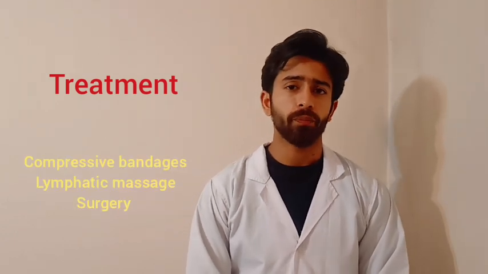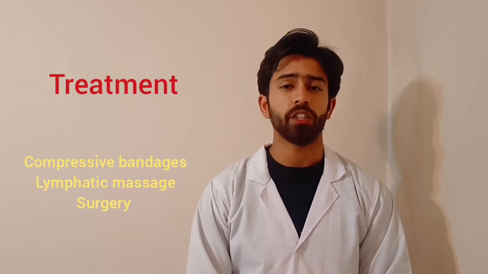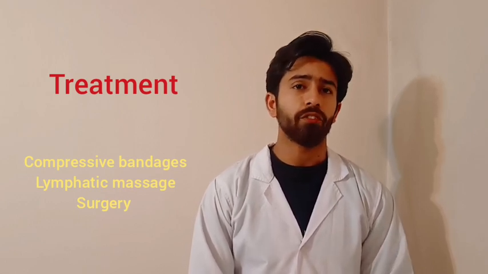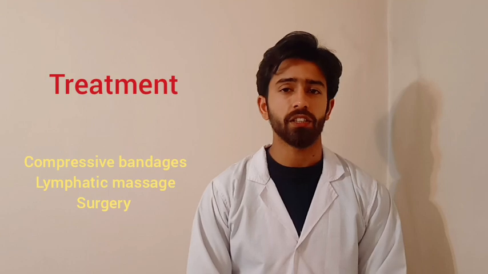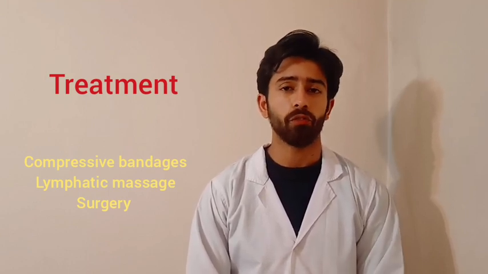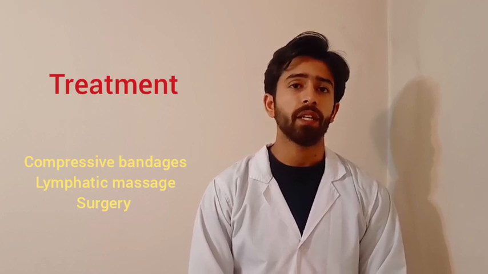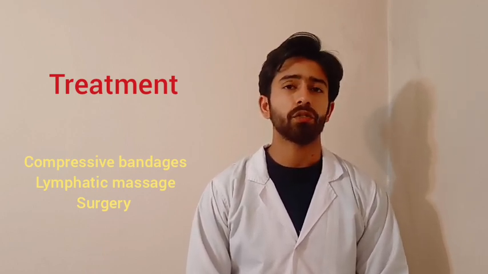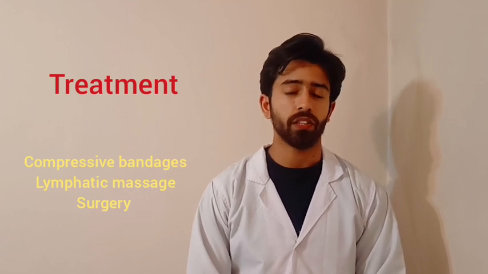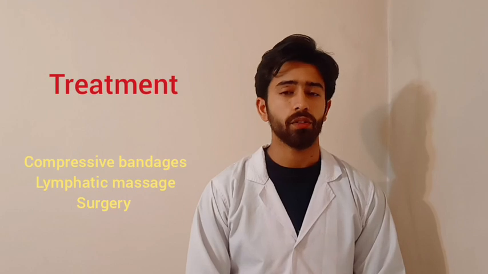Treatment mainly depends on the type of edema and the fibrosis. We can use compressive bands, which help in the reduction of fluid accumulation, and we can also use lymphatic massage, which helps in improving lymphatic flow, which is normally impaired in lymphedema. And if the massage and bands are not working, we can also use surgery, which helps in improving drainage and reducing fluid load on the lymphatic system.